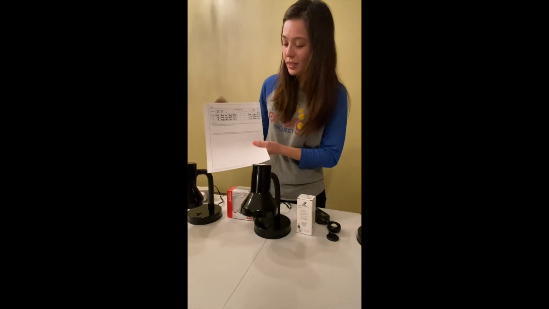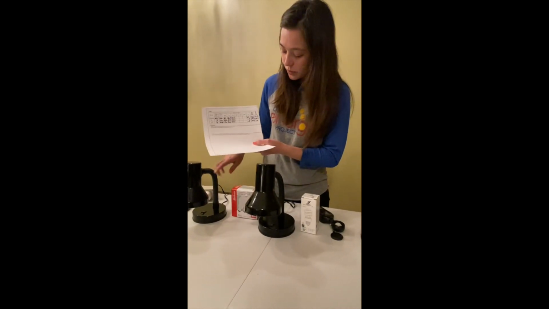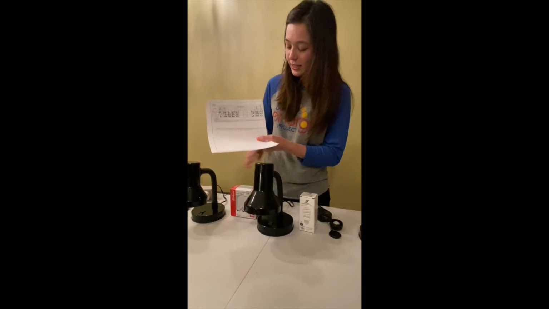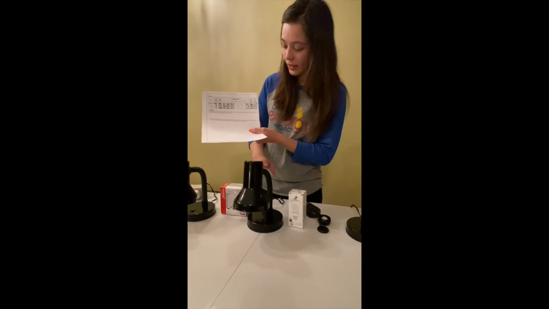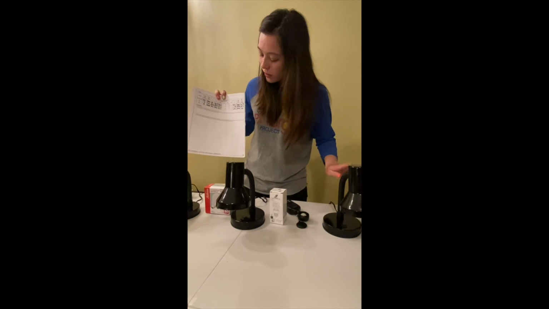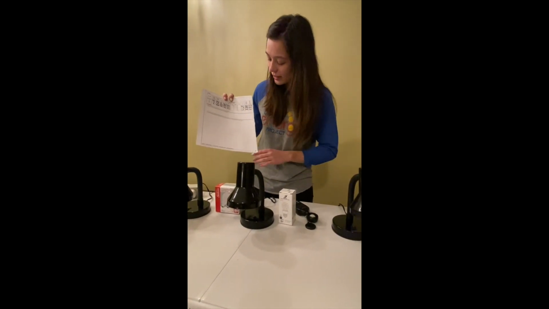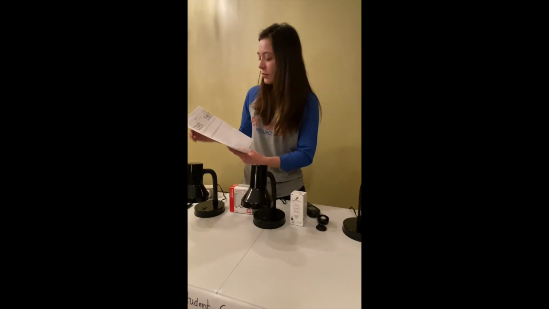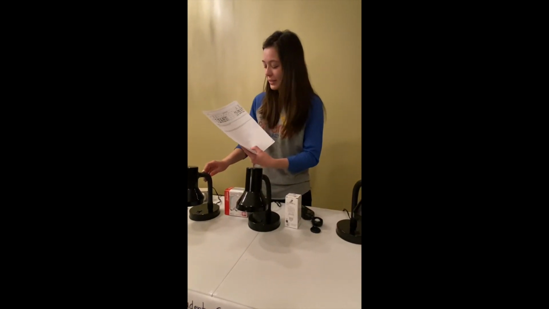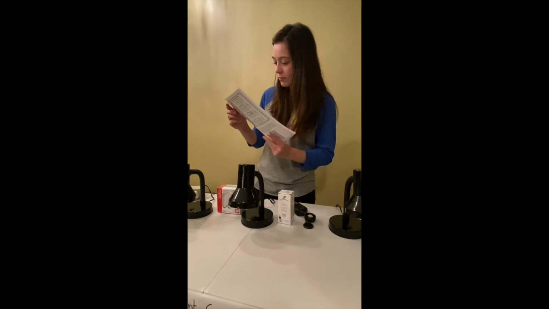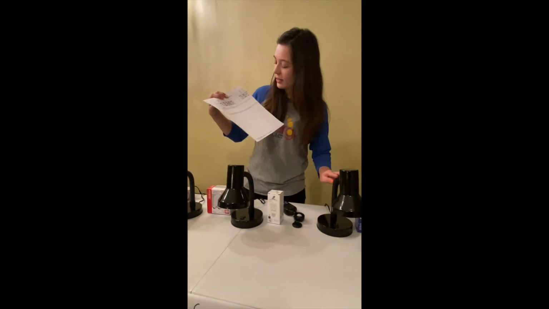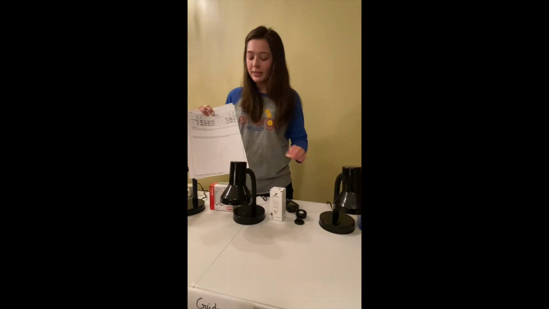The light meter reading was 1,100 for the incandescent, 1,530 for the CFL, and 1,514 for the LED, and 56.5 watts for the incandescent, 14.9 for the CFL, and 9.6 for the LED.